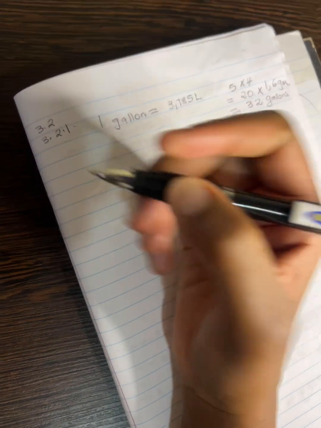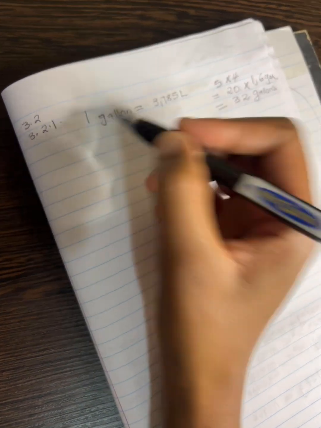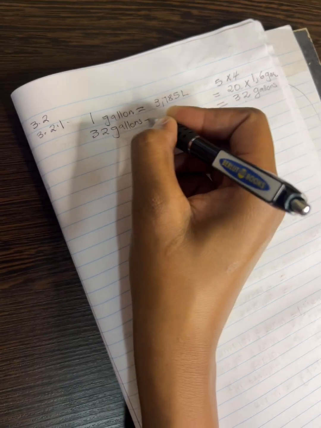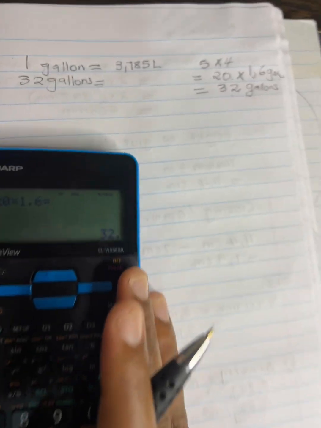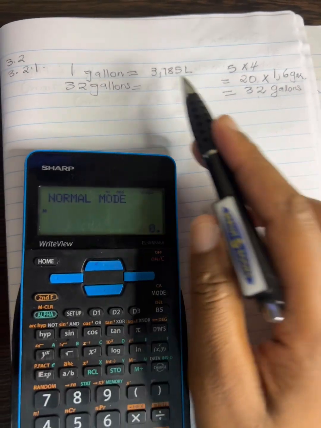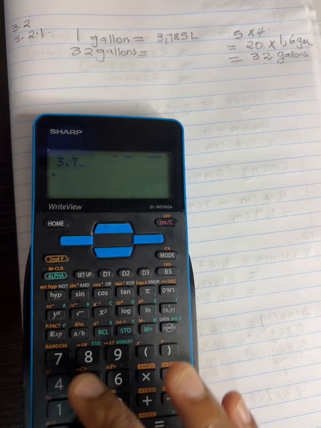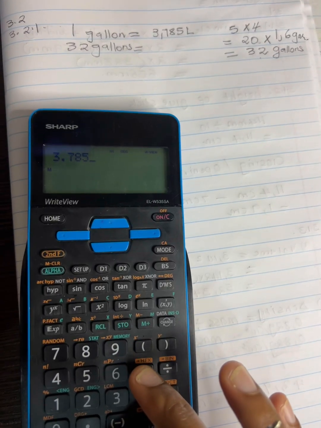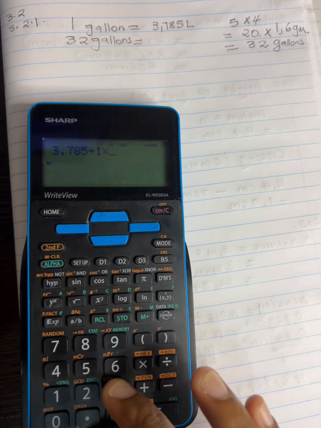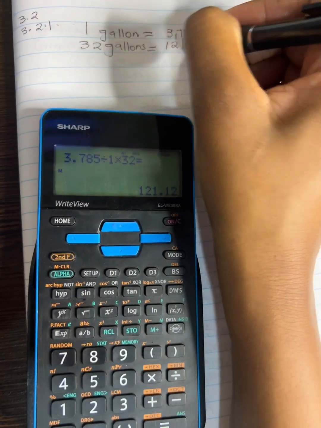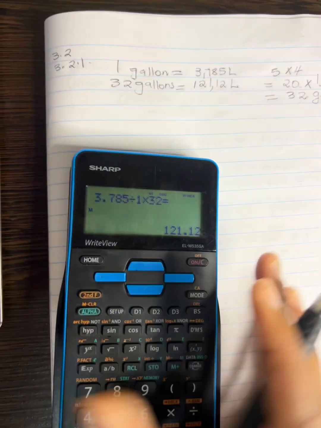After that, we're going to this information here, so we're going to put this one under 1 gallon. It's going to be 32 gallons equals to, so now we have to calculate those 32 gallons to make it liters. So we're going to apply the LPD method, meaning that we say 3.785 and then we divide by 1, we multiply by 32, and then the answer will be 121.12 liters. These are the liters that we are going to use.